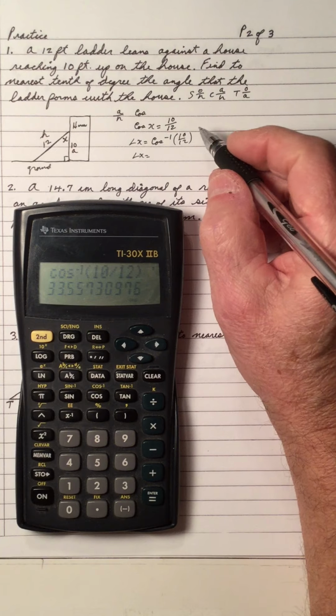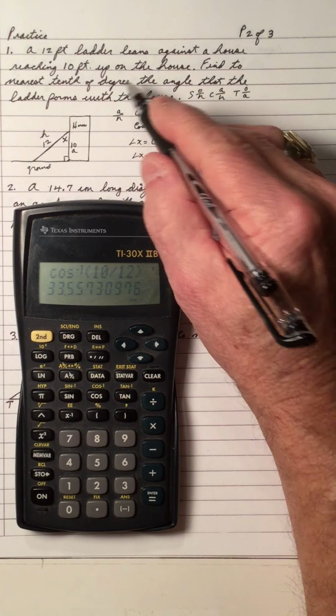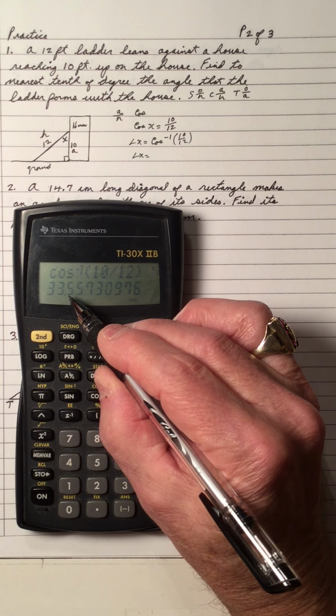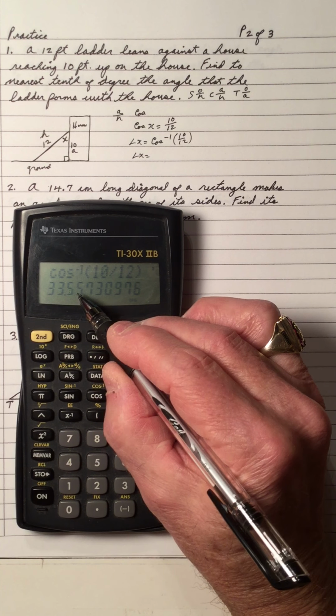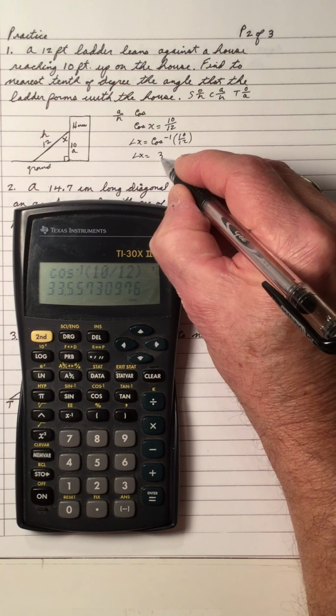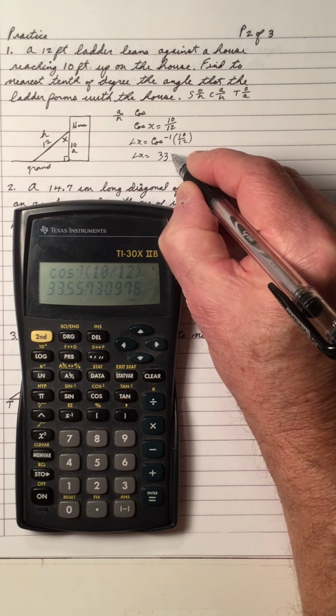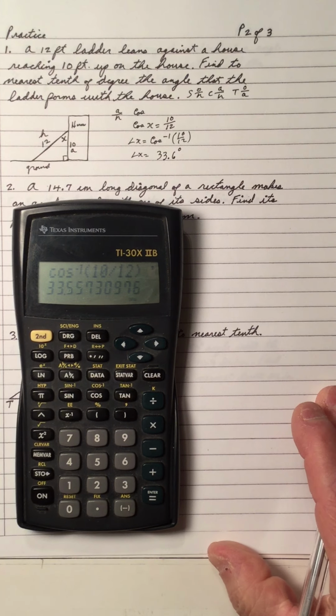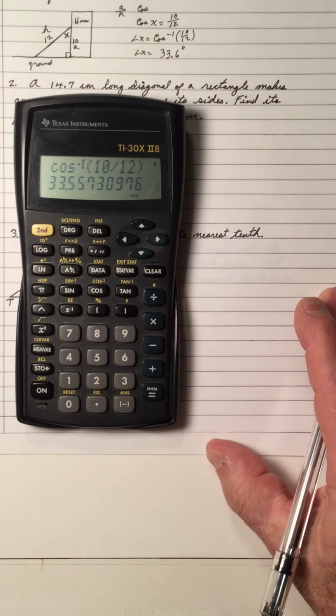And it says find the angle to the nearest tenth of a degree. So 33.5, there's the tenth place. This is 5 or greater, so we'll add 1 to the 5, 6. So the angle to the nearest tenth of a degree is 33.6. Okay, that one is done.